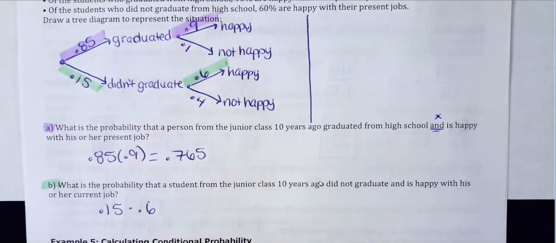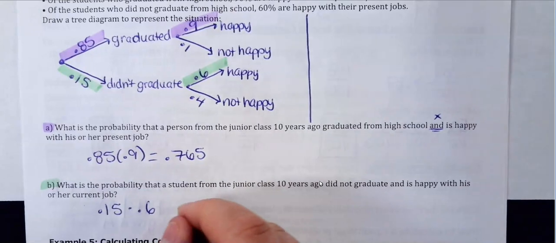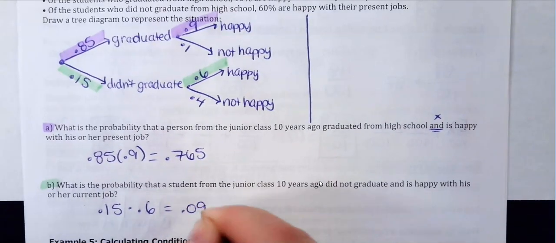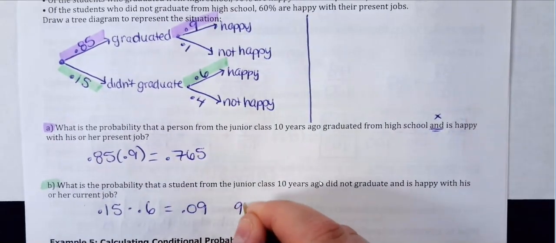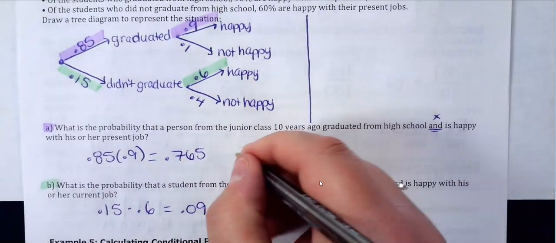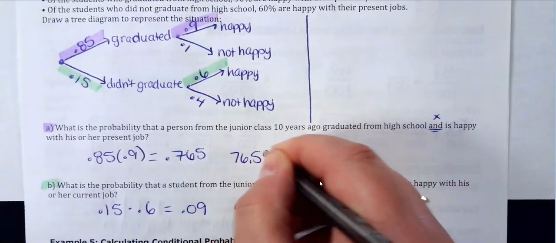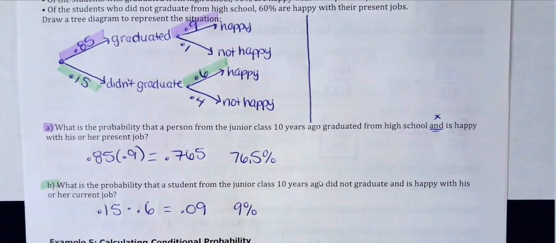And remember, it can't ever be over 1. This one is 0.09, so then that would be 9%. This one right above would be 76.5%. Okay, now I know this is not on here, but there's one like this on the assignment, so I wanted to make one up.